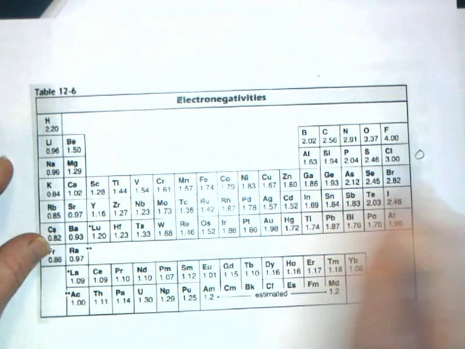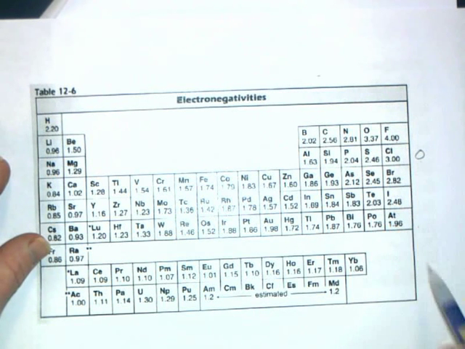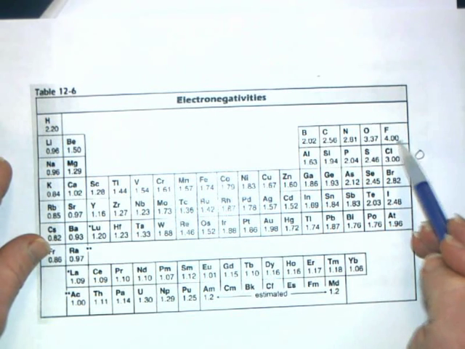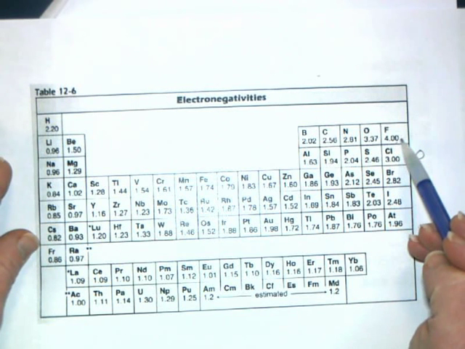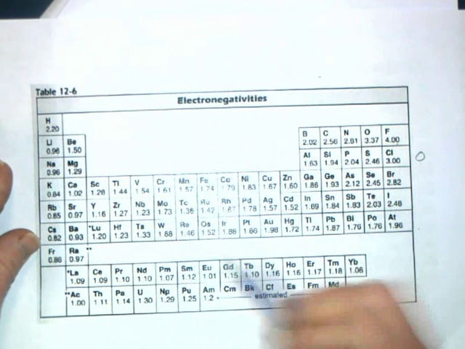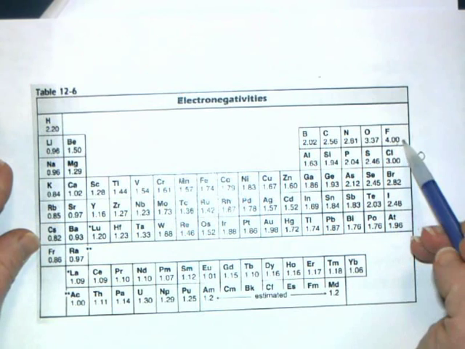Fluorine, then, being the smallest minus the noble gases, has the greatest electronegativity, being our smallest element. We assign him a value of 4. Then everybody else is assigned a value in comparison to him.